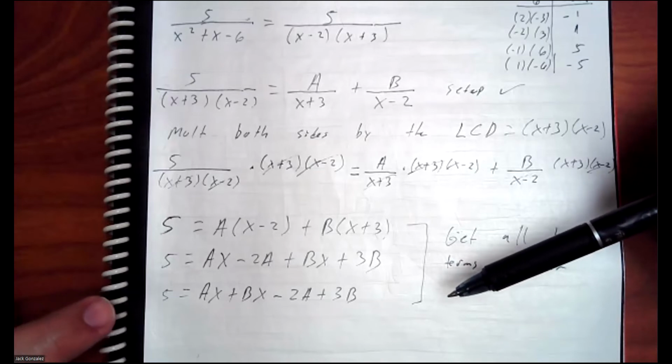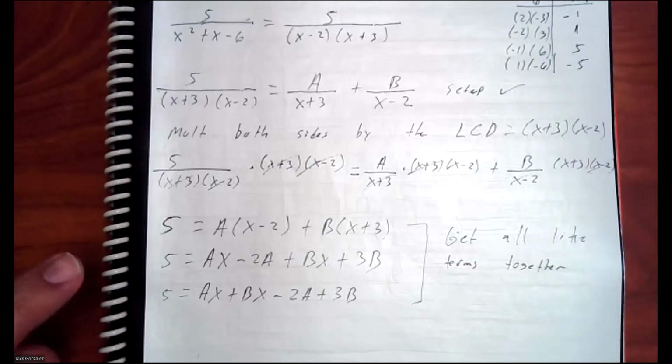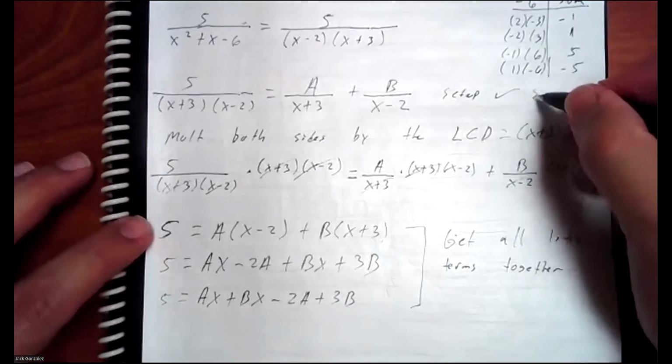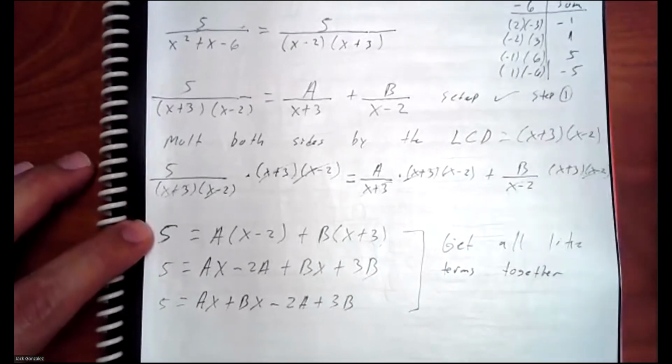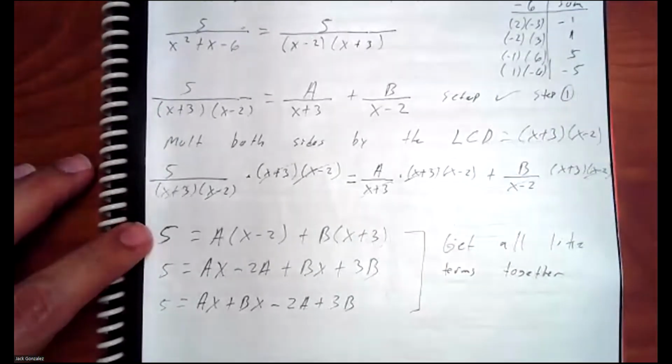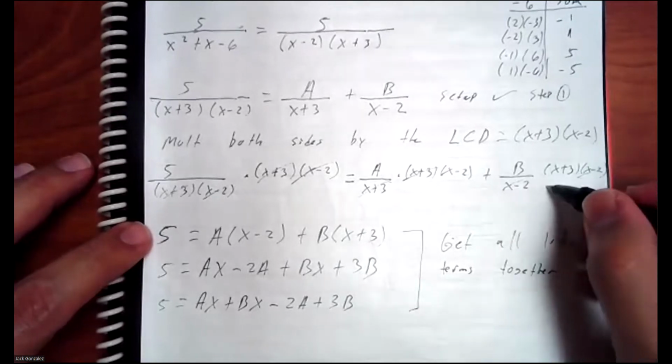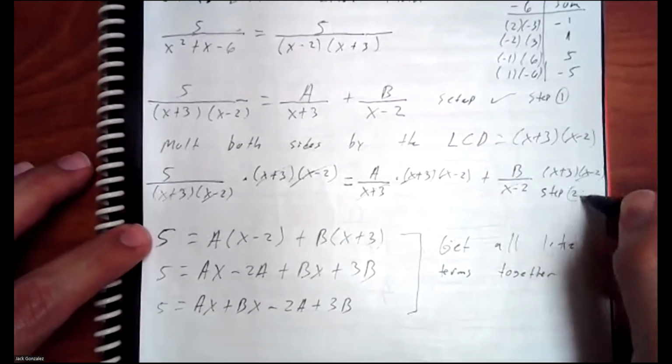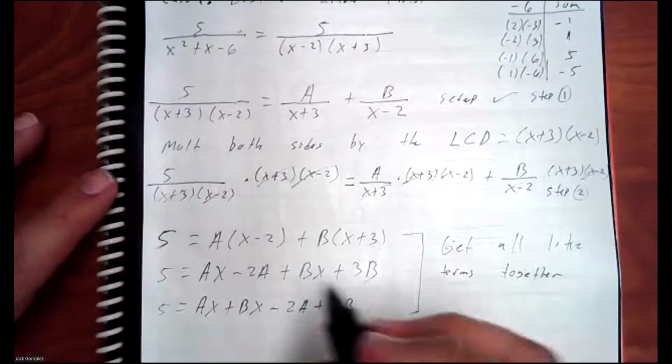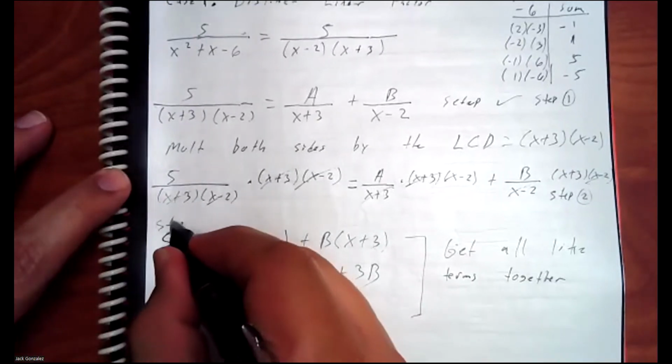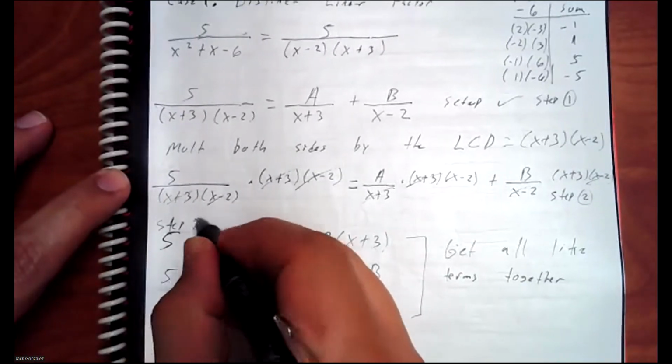Any questions so far? I'll put a step 1 here. This is step 2. This is step 3, technically. Okay, sorry, I'll be a little neater on the next one, but should have labeled that earlier.